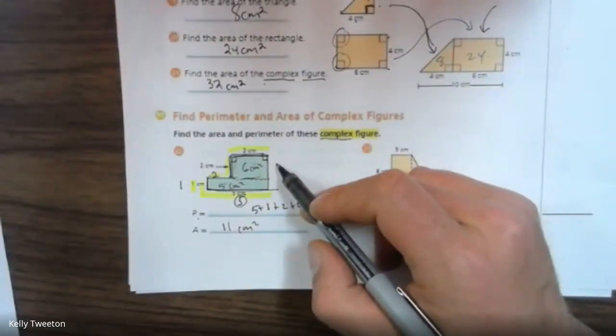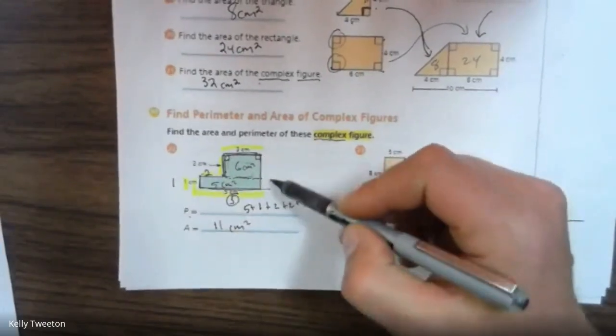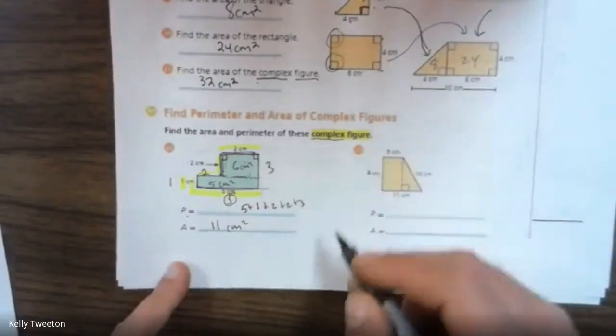We'll go back to what we know. I know that this one's 2. I know this one's 1. So how far is the whole thing? Another 3 there. So then plus 3.